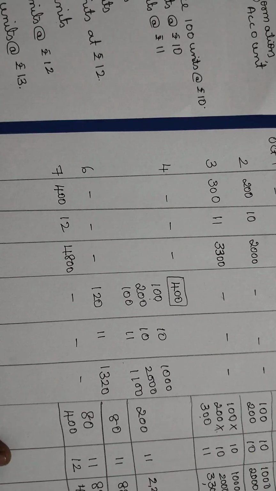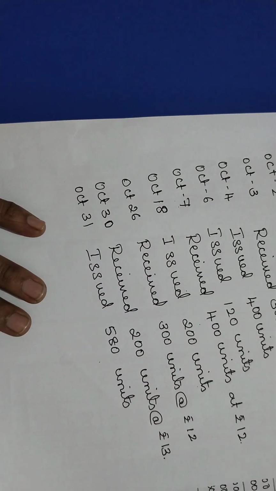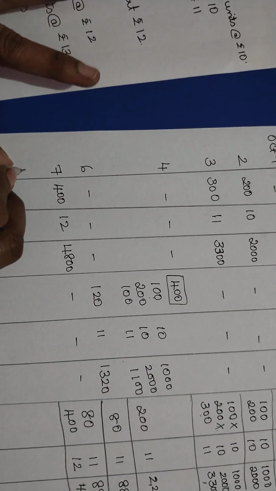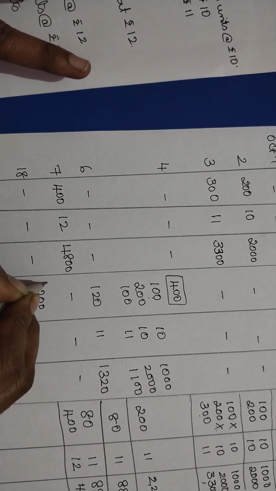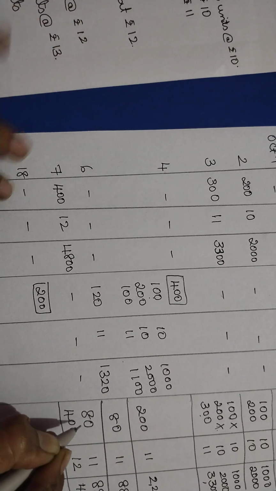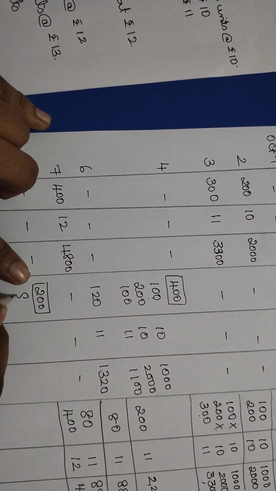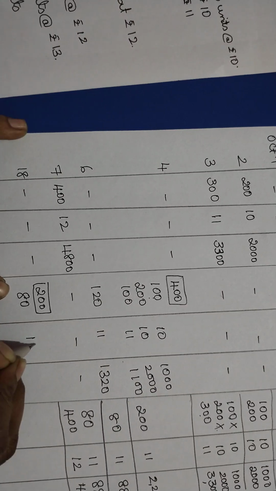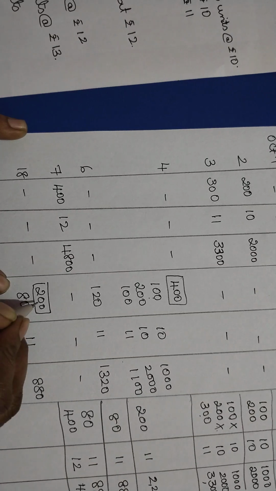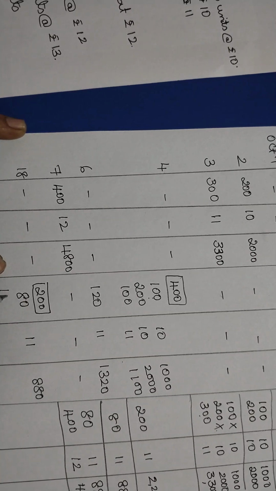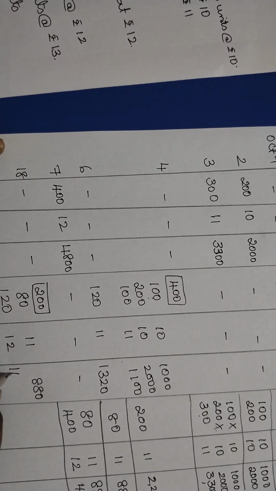Now the next transaction is on 18th. Issued 200 units. 200 units you need to issue. The first balance you have is 80. 80 you are issuing. 80 into 11, 880. The remaining balance is, out of 200 issued 80, remaining is 120. 120 into 12, 1440.